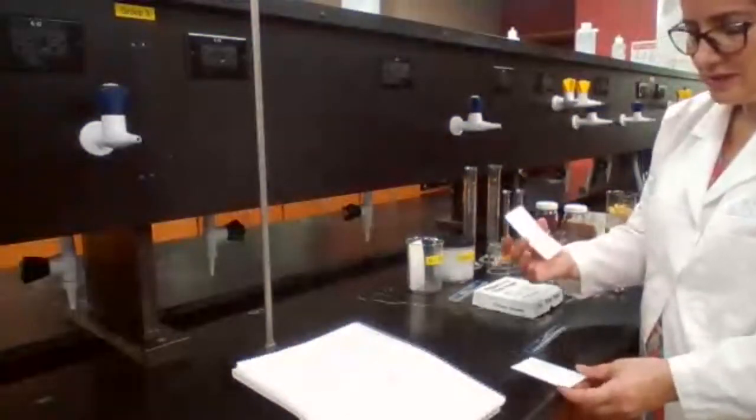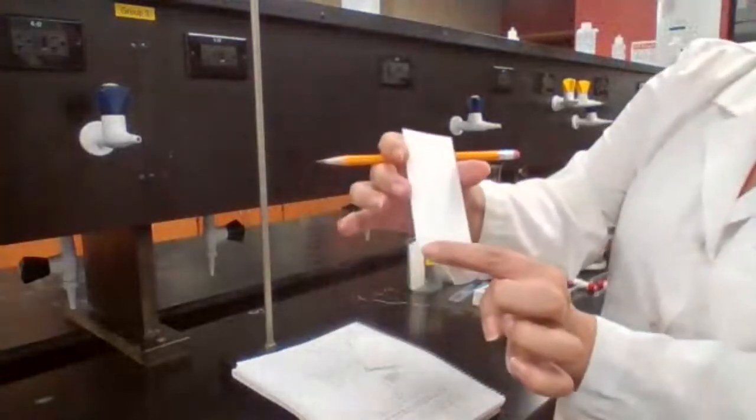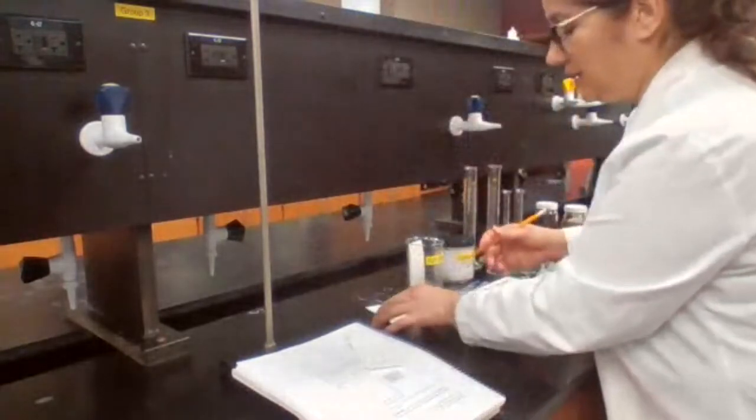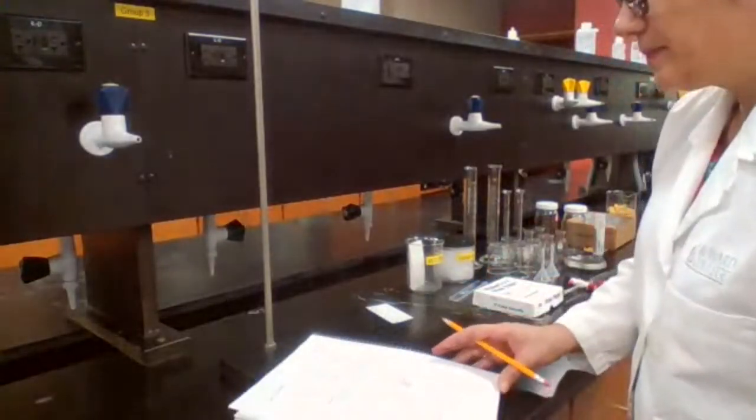Right. Question, why did I change it? I have to show you here. This corner was chipped off, and because it was chipped off, I'm not using this, and I made a new plate for that one. Okay.